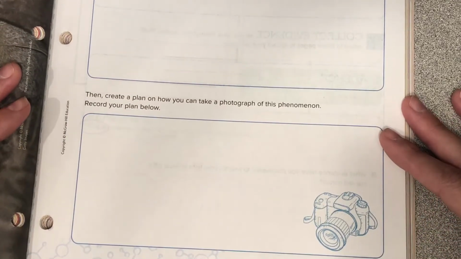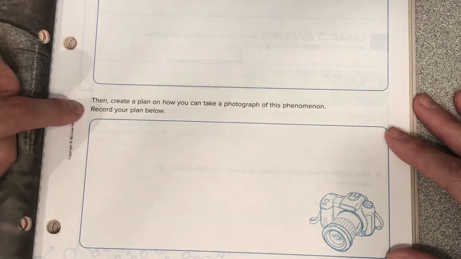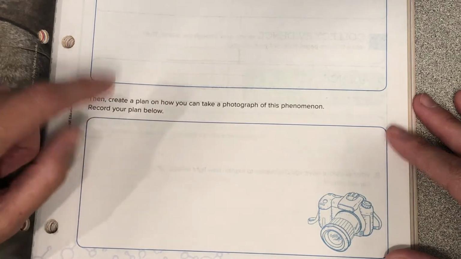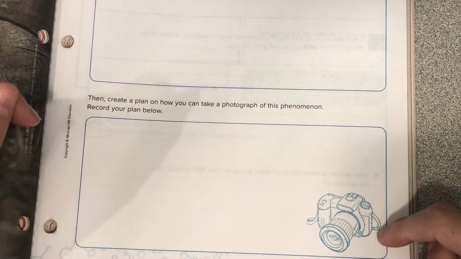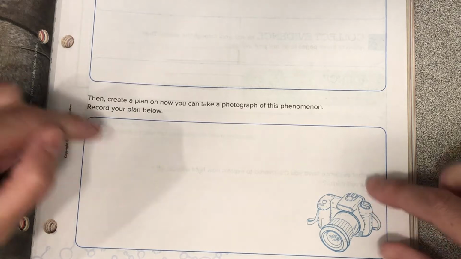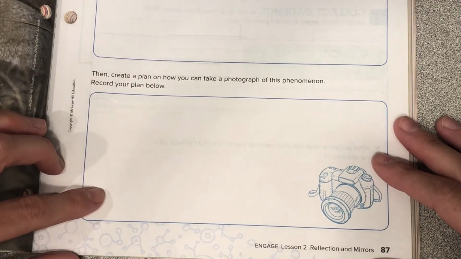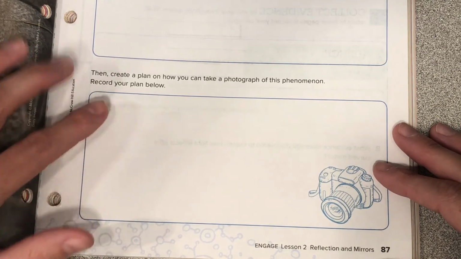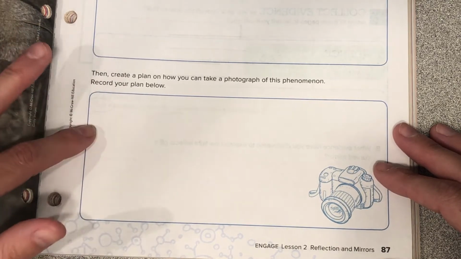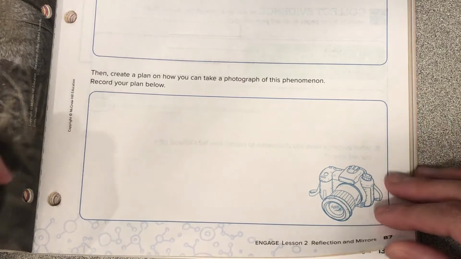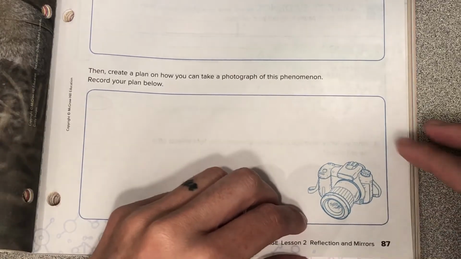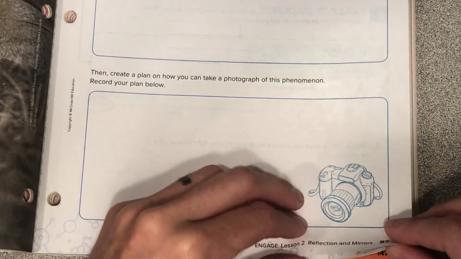Then, down here, I want you to create a plan on how you could possibly take a photograph of this phenomenon. Okay, what could you do if you wanted to get these glowing eyes? What would be your plan? Okay, and tell me that plan. You can do 1, 2, 3, 4. You can do dashes, dots, whatever you want. Paragraph, it's your choice. Okay, it's page 87.